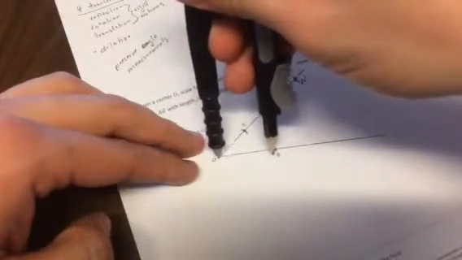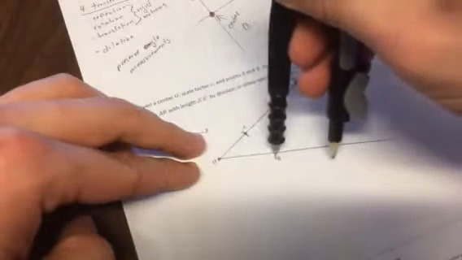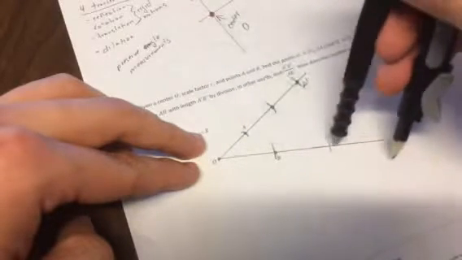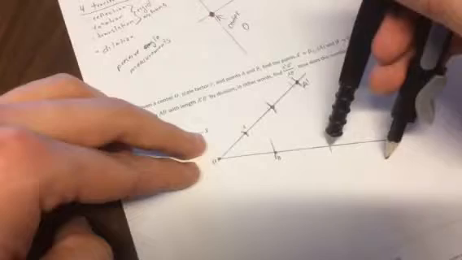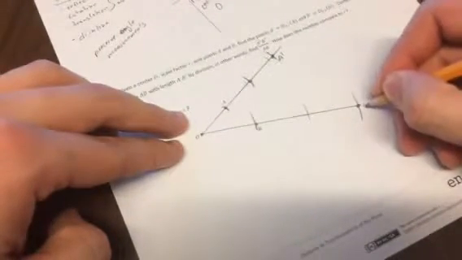Do the same thing from O to B. Let's measure this, O to B. So that's 1, 2, 3. That's my new B prime.